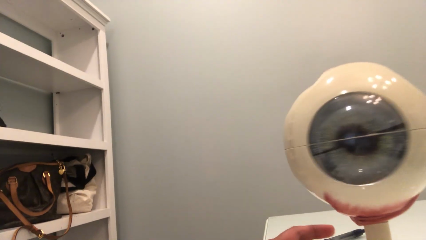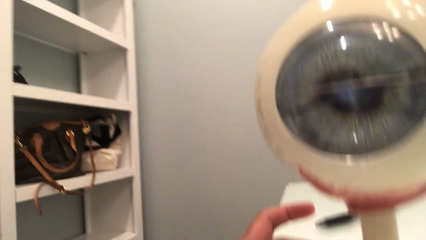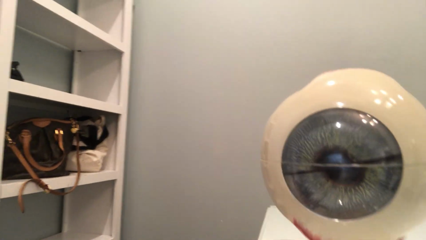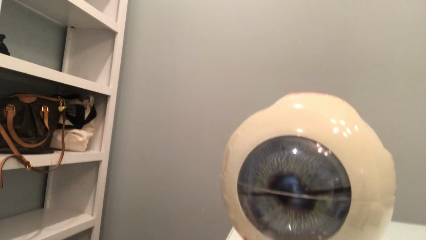And I'm going to show you my wonderful eyeball here. It's a model, so I'm going to show it to you today. That's what it looks like. I'm going to show you the different parts of this eye model, but I'm also going to show you certain diseases on my computer screen today. So, the first one that we're going to talk about is the corneal arcus.